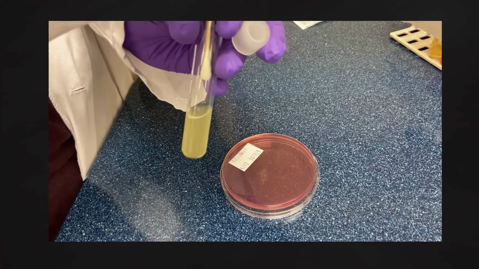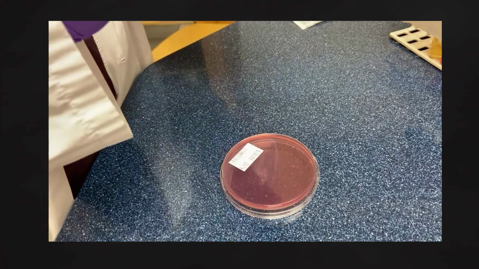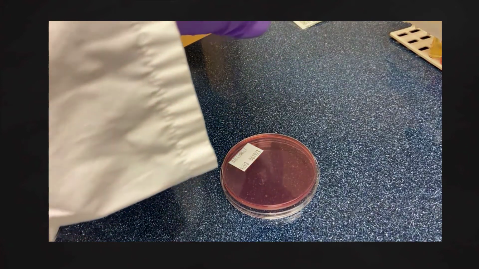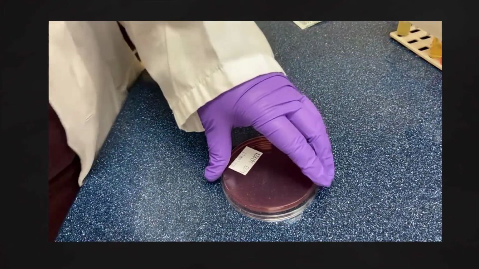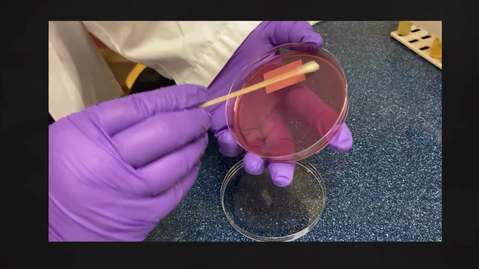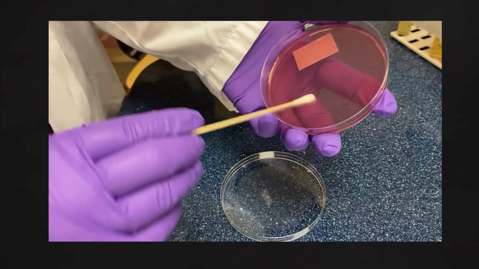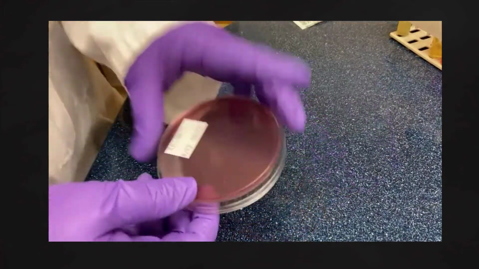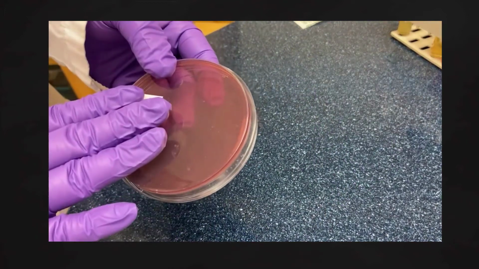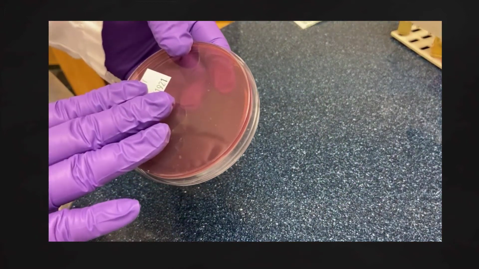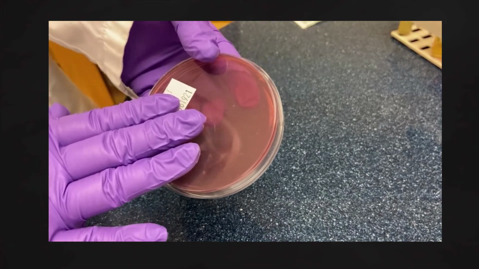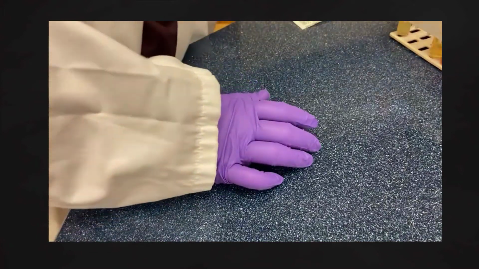Again, I'm going to go through the process of getting excess fluid off. Lid on. Okay, and in this case, I'm just going to run it back and forth in a zigzag pattern, because it's the only thing that I'm growing on this particular plate. And this, again, is one of those selective differential media. It's gram-negative, so it should grow. And then we're going to see if it can actually do lactose fermentation.